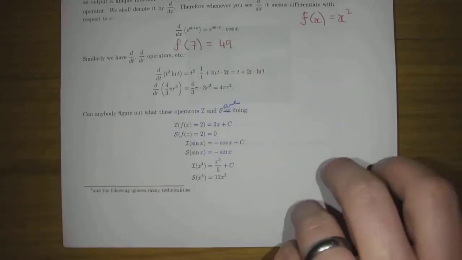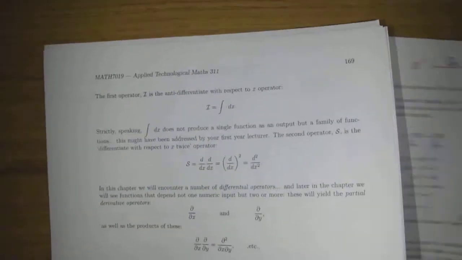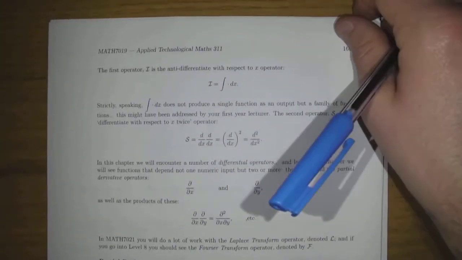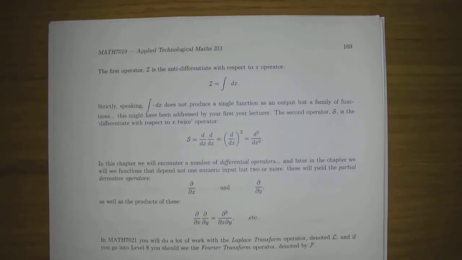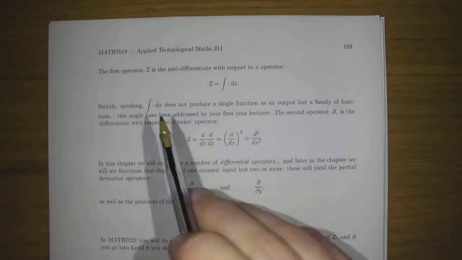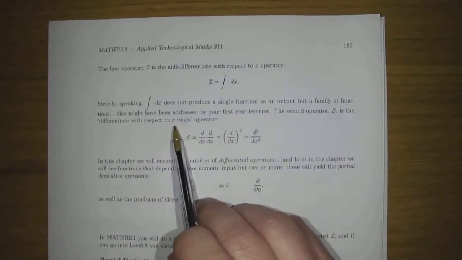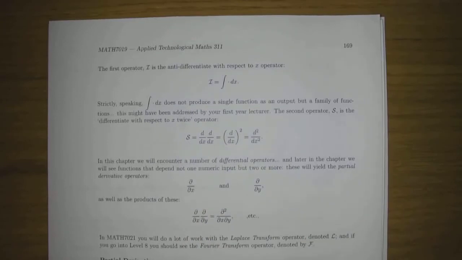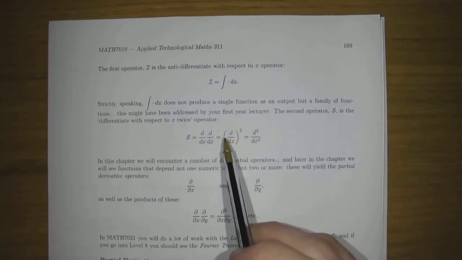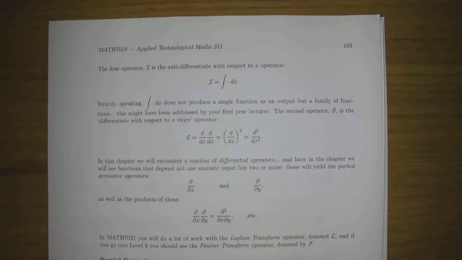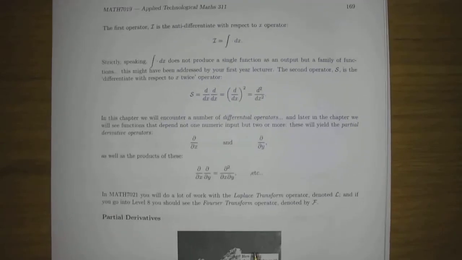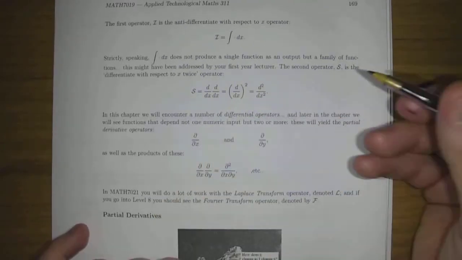The inputs are functions and the outputs are functions. So what we have on the next page, the I is the anti-differentiate operator. So now it's a little bit tricky because of the plus c, but you can tidy that up. The second operator is the differentiate with respect to x twice operator. Now I don't need to go much into this because you need second derivatives for the previous section on Taylor series, but we don't need it here, so we don't have to go into it too much.